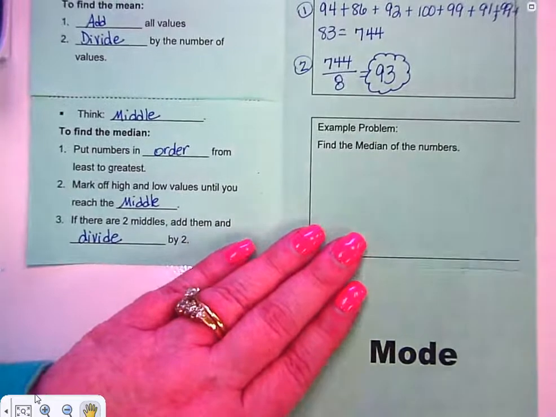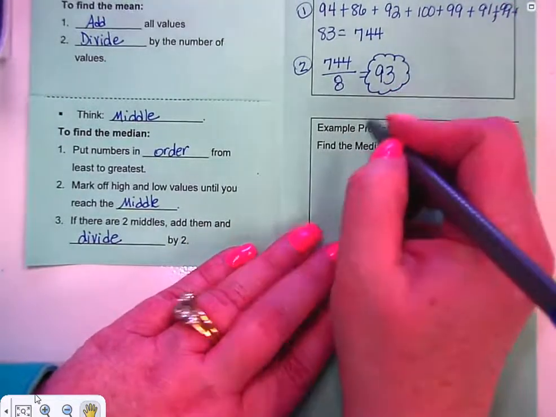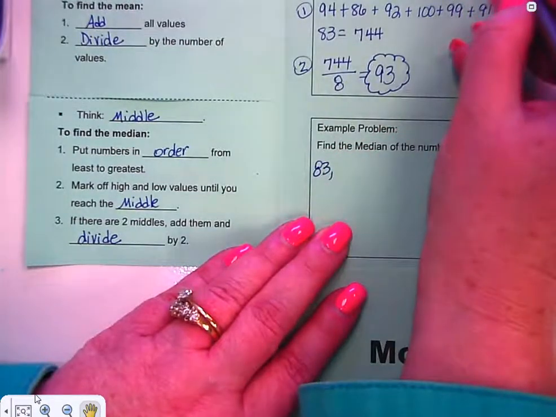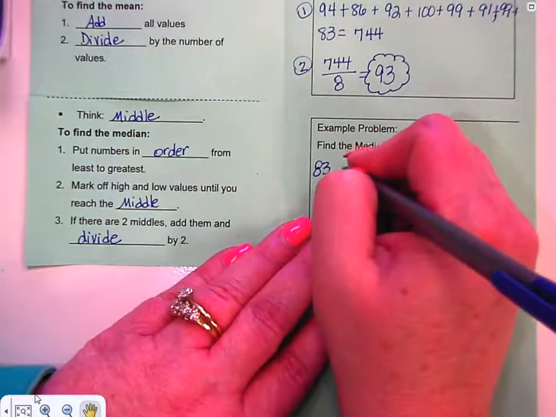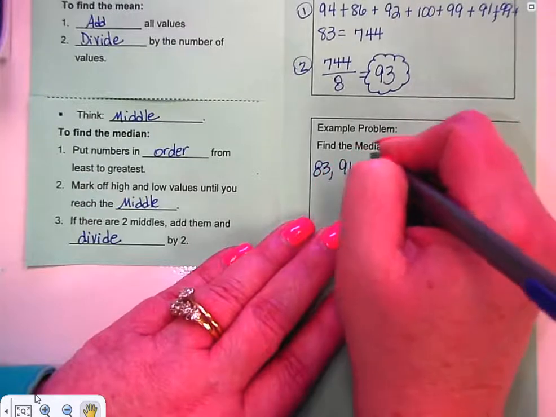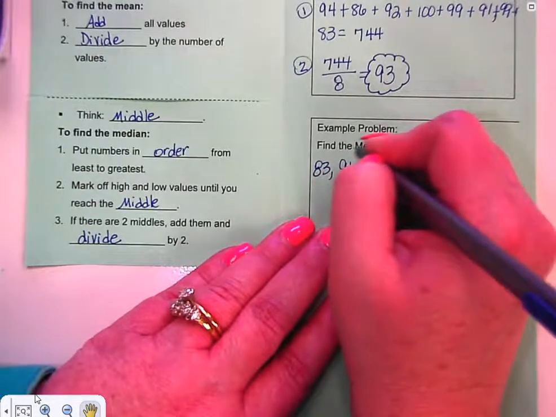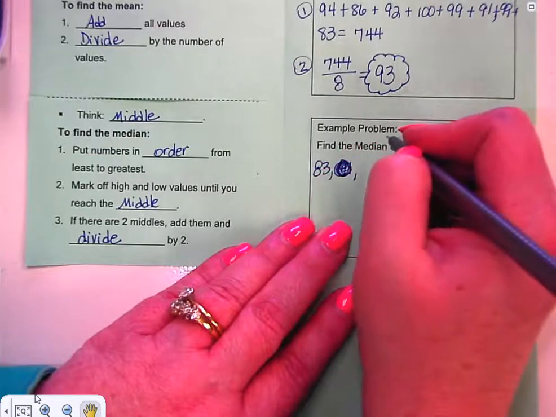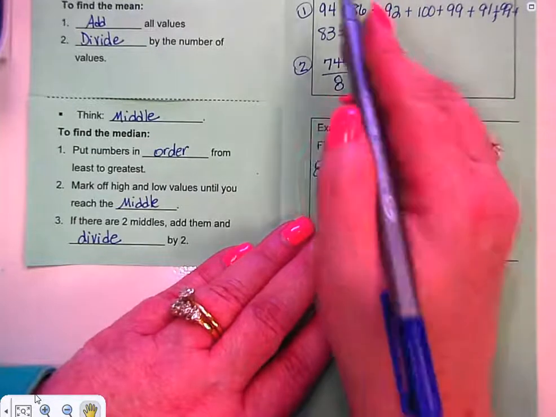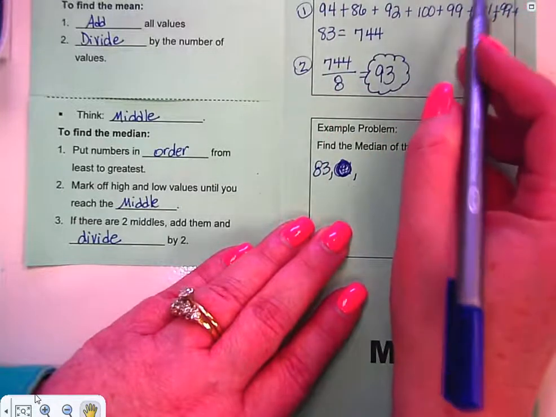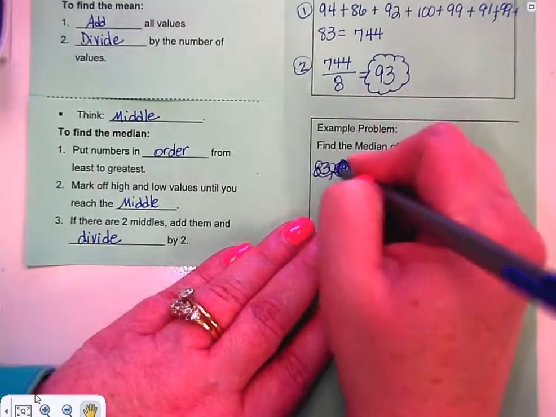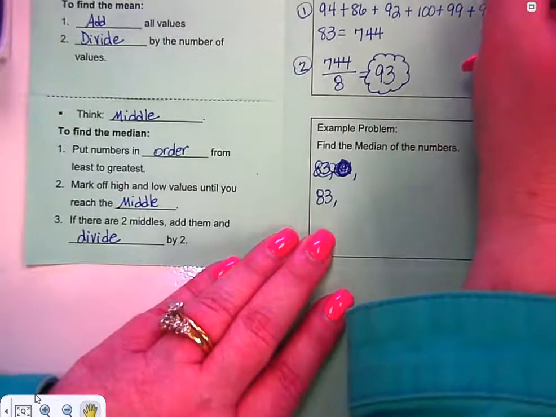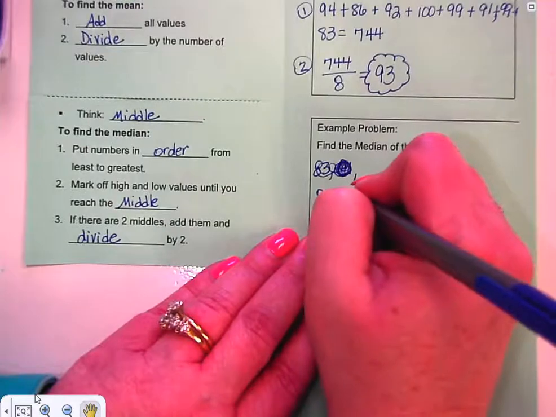Let's put them in order from least to greatest. So the smallest is 83. And then 91. So 86. Uh-oh. The first one's not 94. 83. Let me start my list over. 83. And then 86.